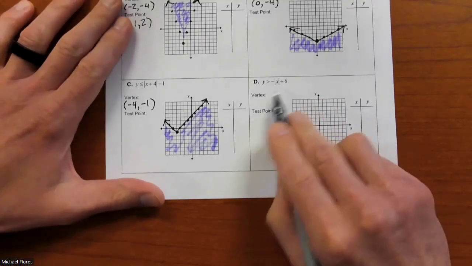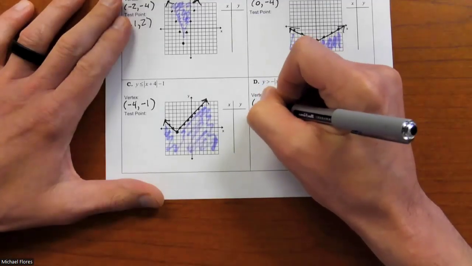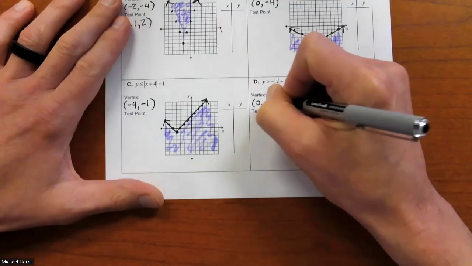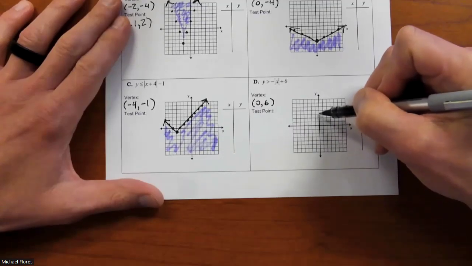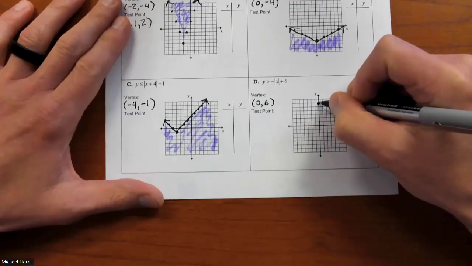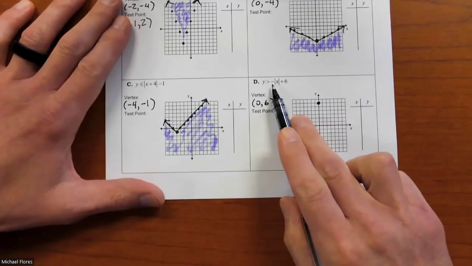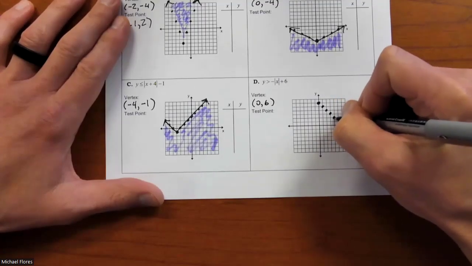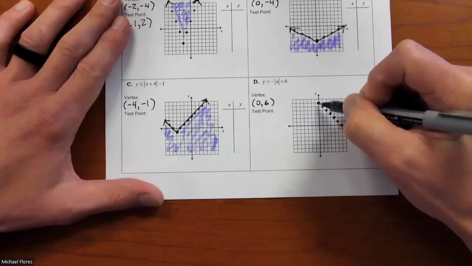And then last one, let's start with our vertex. Looking inside the absolute value, all I see is an x. Looking to the right of the absolute value, there's a 6. That's where our graph is going to begin. From the origin, go up 1, 2, 3, 4, 5, 6. Now, where are we going to plot the rest of our dots? Look in front of the absolute value, there's a negative. So think negative 1: down 1, right 1, down 1, right 1, down 1, right 1. And then back to the vertex, down 1, left 1.